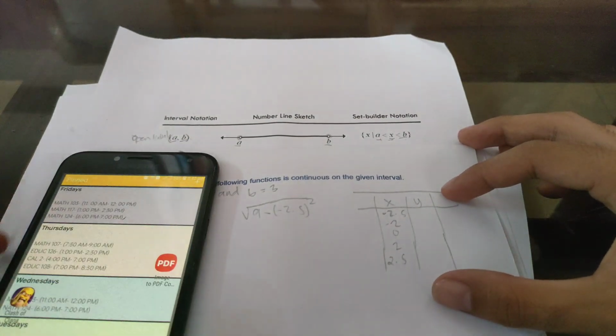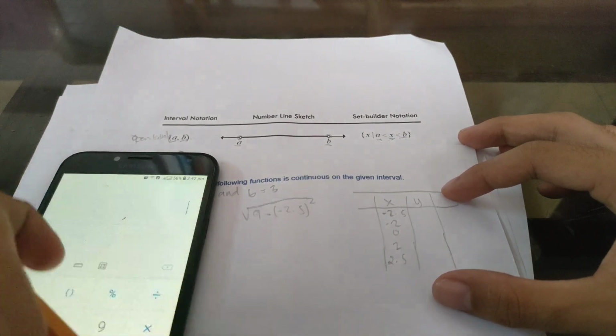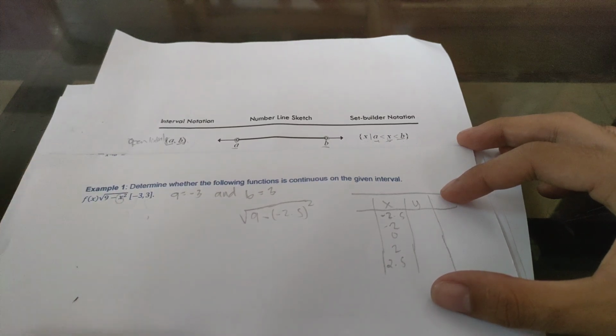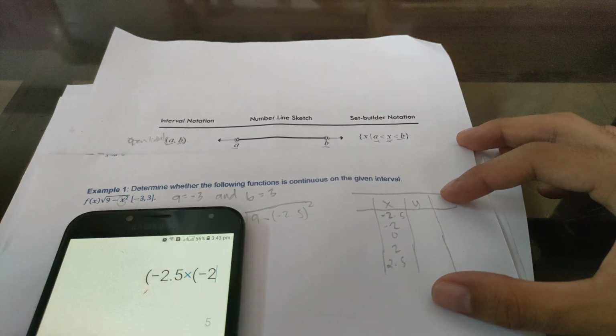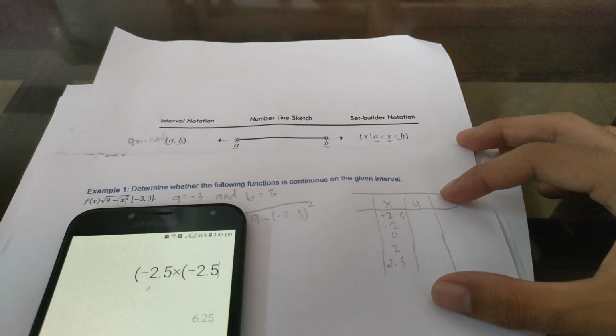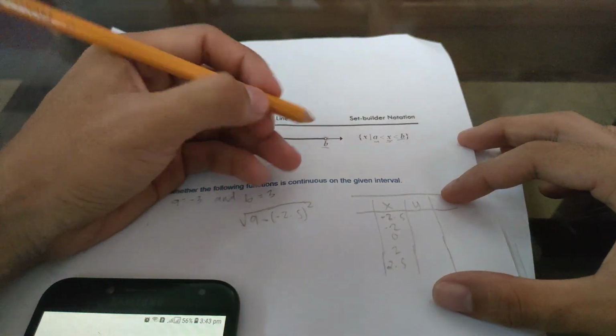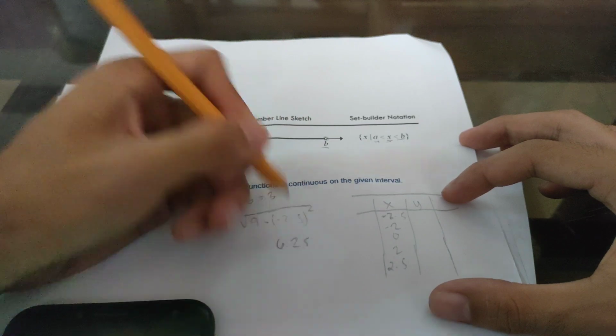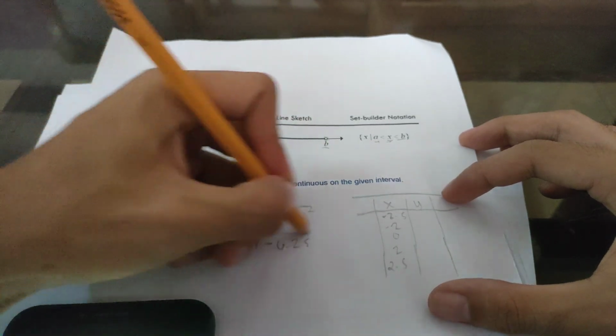Okay, so now let us solve it. Negative 2.5 times negative 2.5 is 6.25. So we have 6.25 minus 9.